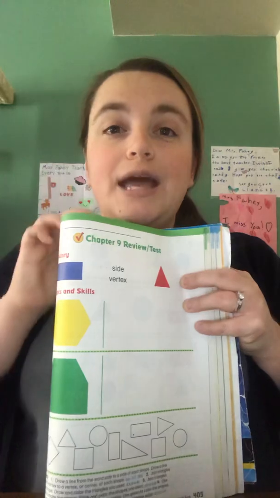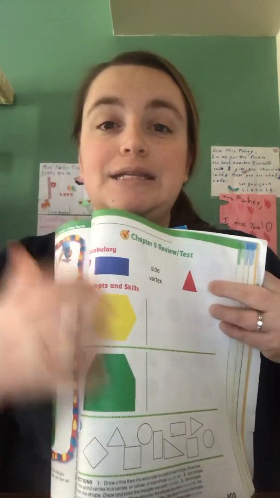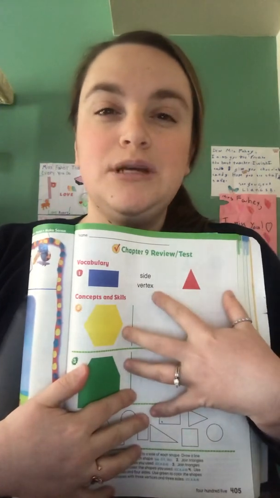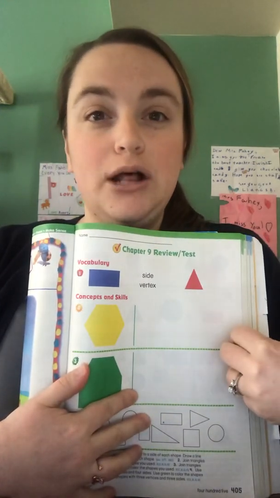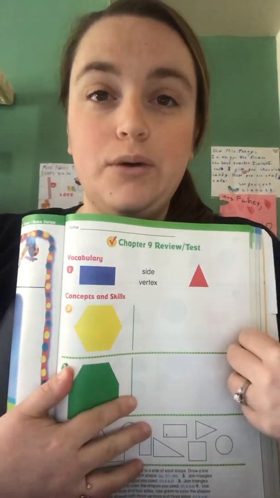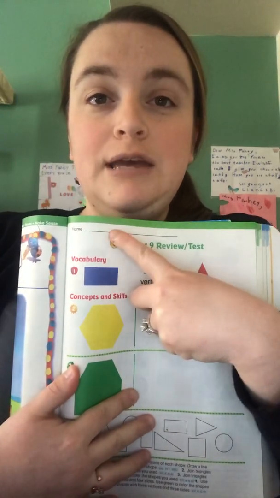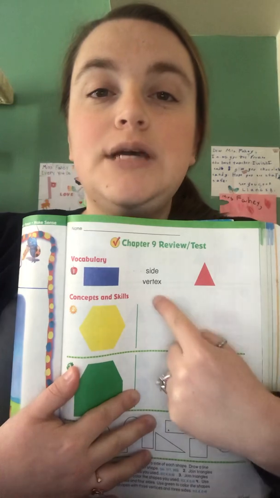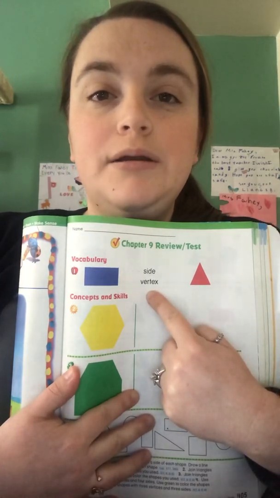Okay, so open up your books to page 405 and let's begin. Sometimes I'm going to hold this book up so that you can see the page. Sometimes I'm going to hold up something different to help you with the different problems, okay? So you've got your name, first and last name at the top as always. Let's come down to problem number 1.